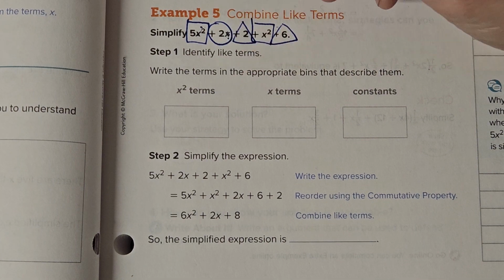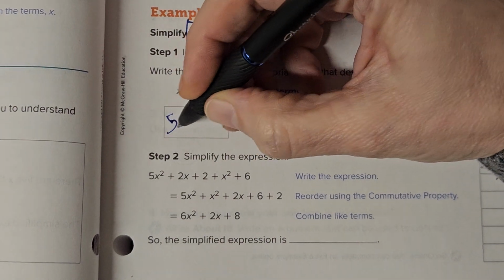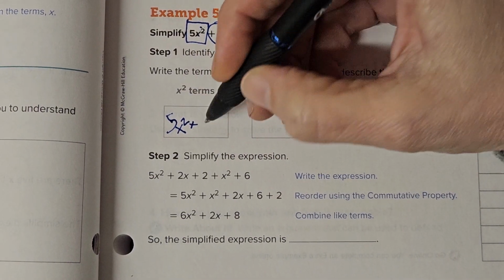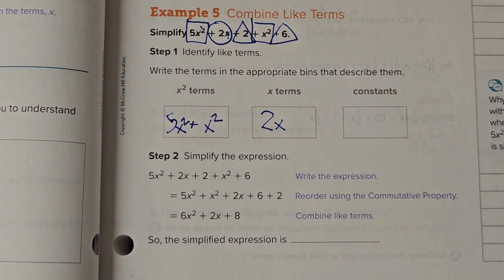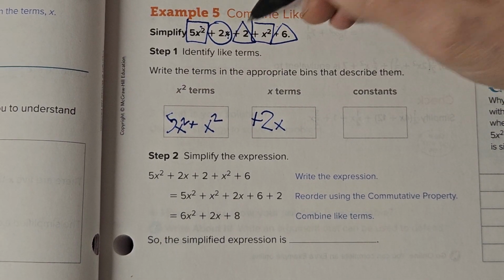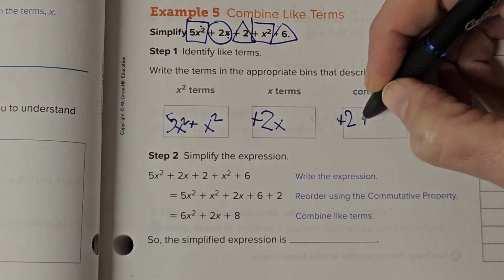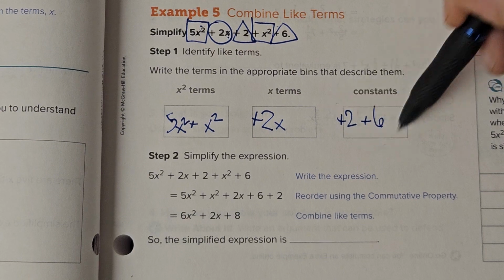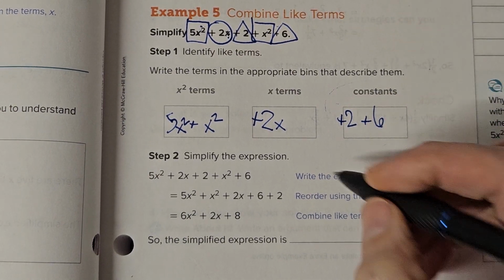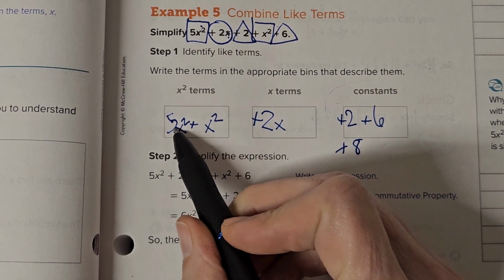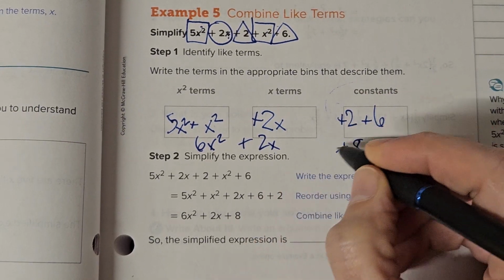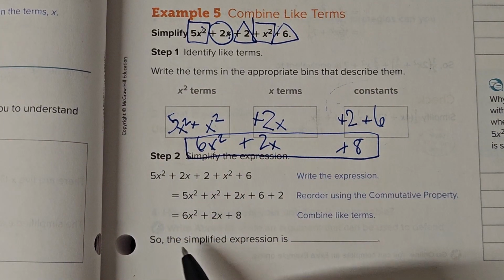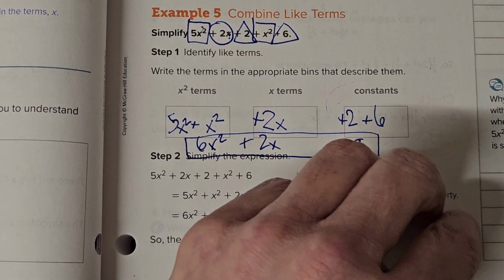Okay, so what do we have for x squared? We have 5x squared plus x squared. For the x, we have 2x, which is a positive. No others. And then we have 2 plus 6. Okay? So here's some things we can combine because we have more than one thing. What's 2 plus 6? It's a positive 8. And if I have 5x squared and I add another x squared, I actually have 6x squared plus my 2x plus my 8. Let's see if we match their answer. Boom. We don't need these pages. We're good at this already.